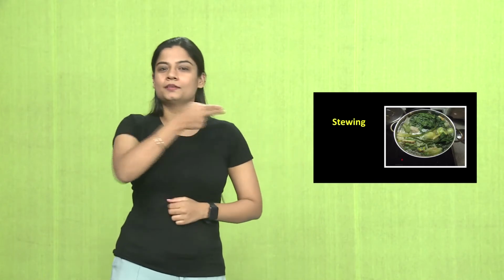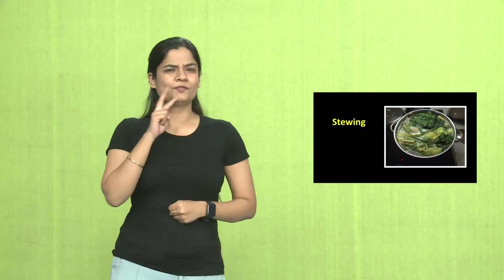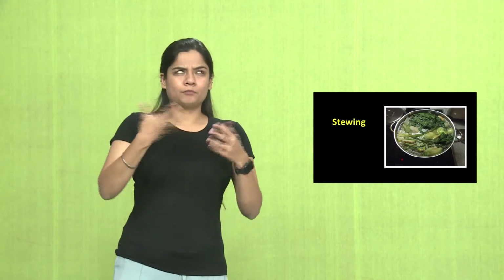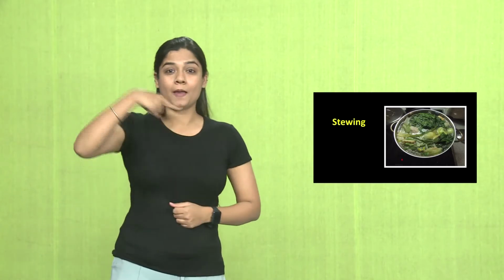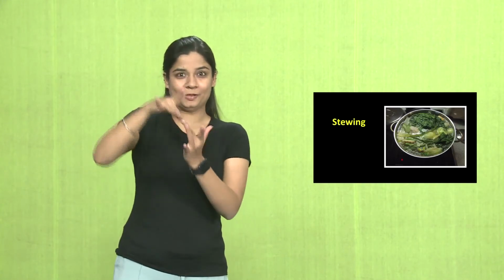Now let's come to the fourth one. It's called stewing. Stewing is a gentle method of cooking with pan and lid. Be it spinach, cauliflower, etc., you cook it in water. It usually softens the food. The temperature you use in the pan is 98 and it provides you soft food. Overcooking can lose the nutrients, so don't overcook.